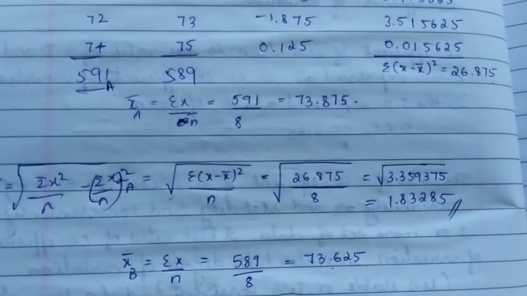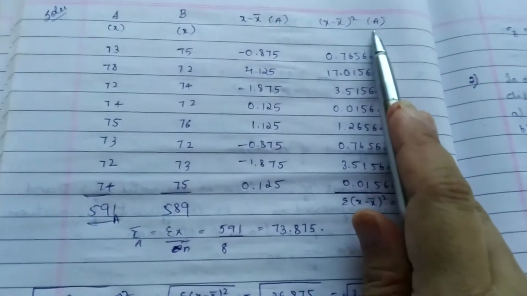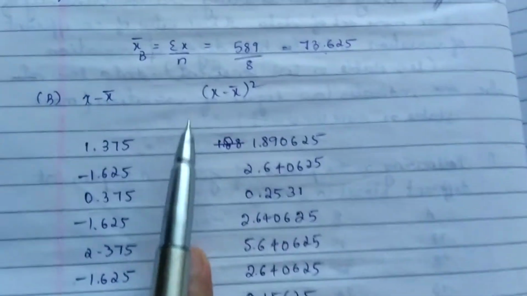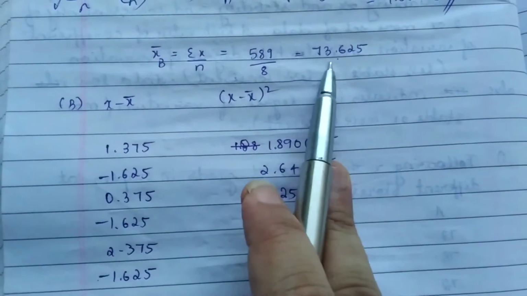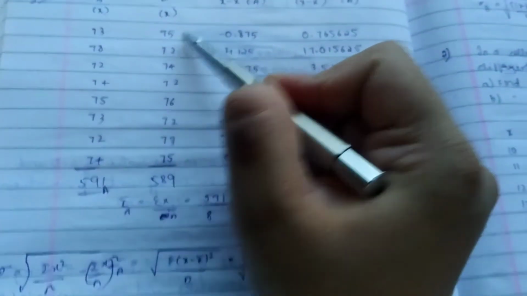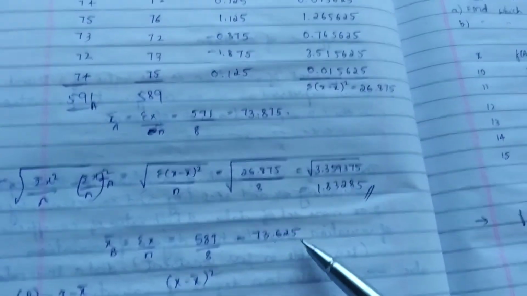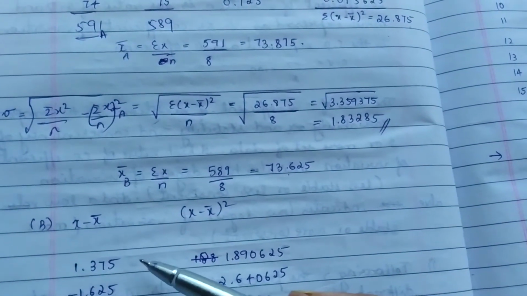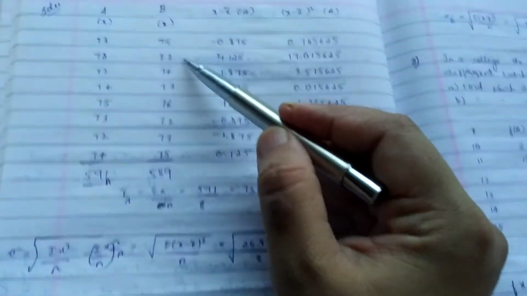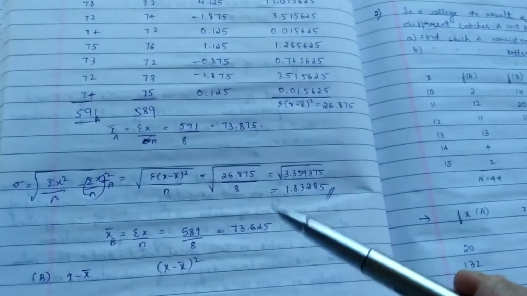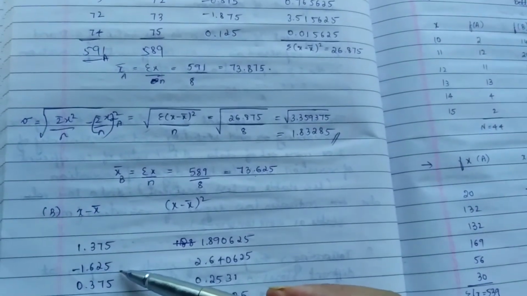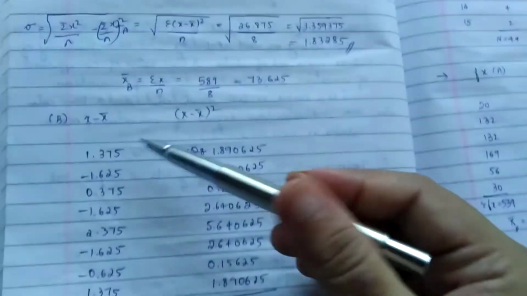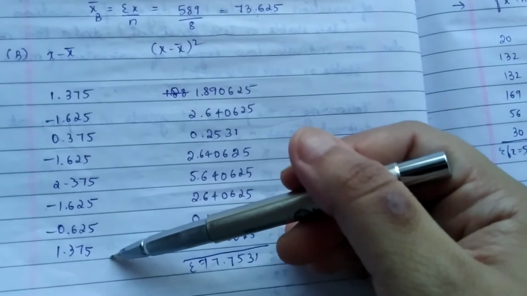That is for A. Further, we'll do it for B also. What is the mean of B? It is 73.625. The value is 75, so 75 minus 73.625 gives 1.375. 72 minus 73.625 gives minus 1.625. Continue with the same calculation and you will get these values.